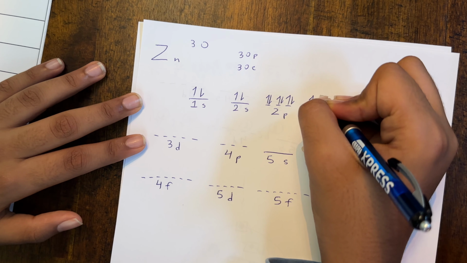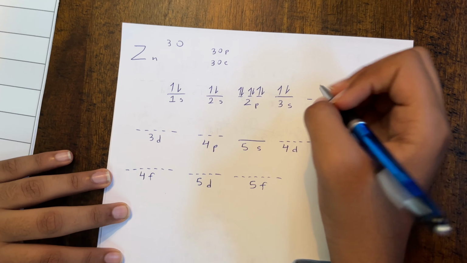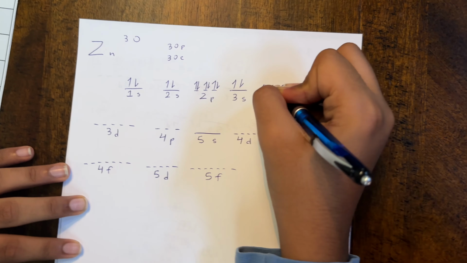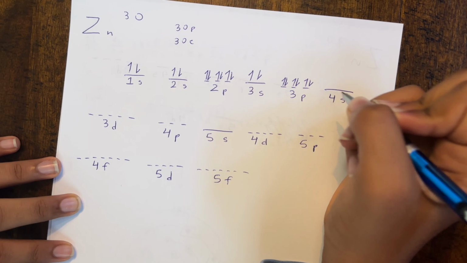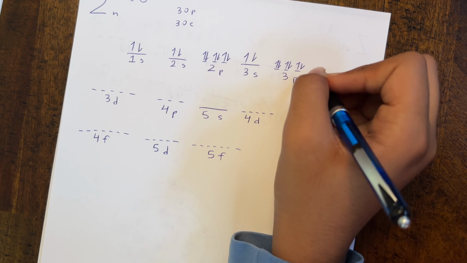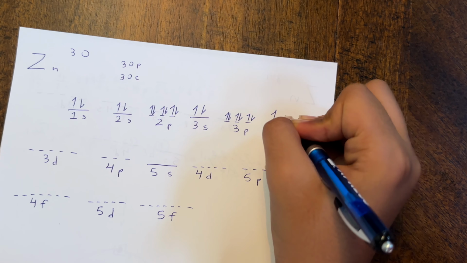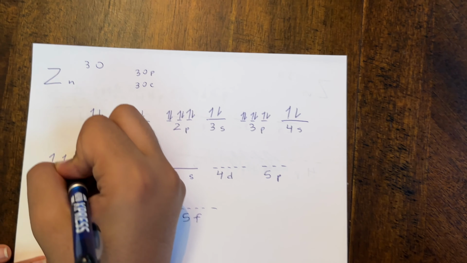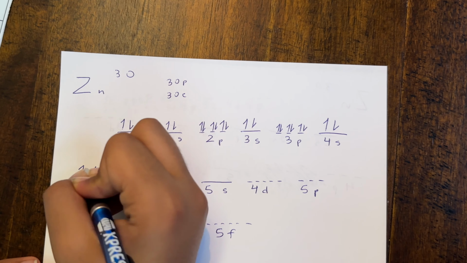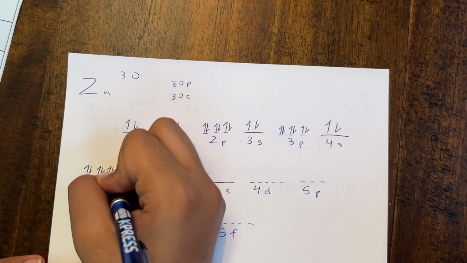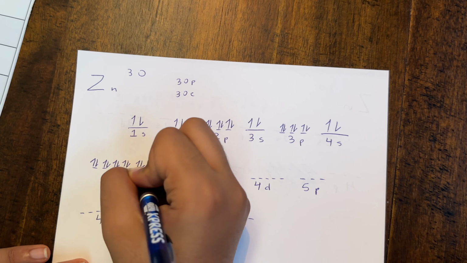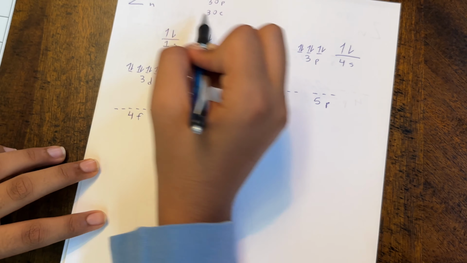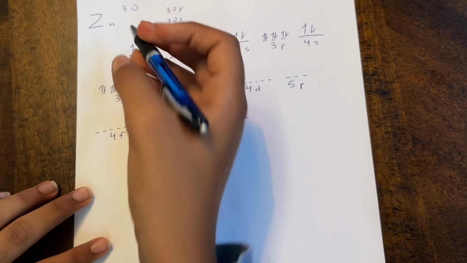Then 1, 2, so that's 12, 3, 4, 5, 6, 7, 8. And then when we add this, we get 18, 19, 20, 21, 22, 23, 24, 25, 26, 27, 28, 29, 30. And would you look at that? We just finished it. Since we end up at 30, which is the atomic number and the number of electrons there are, we now have to see this.